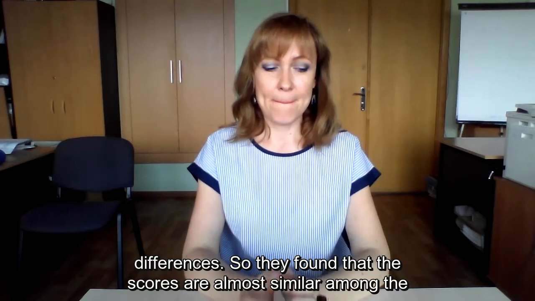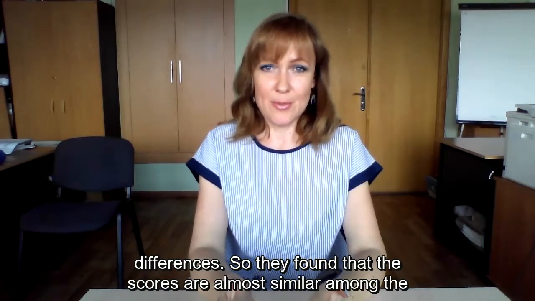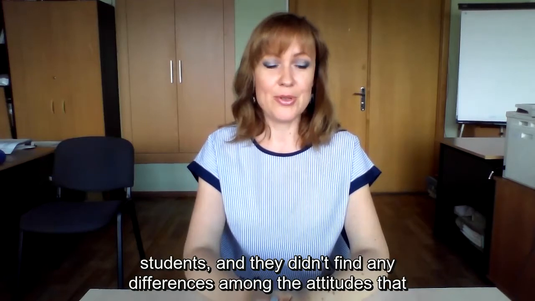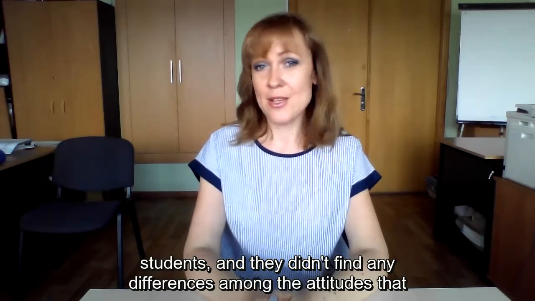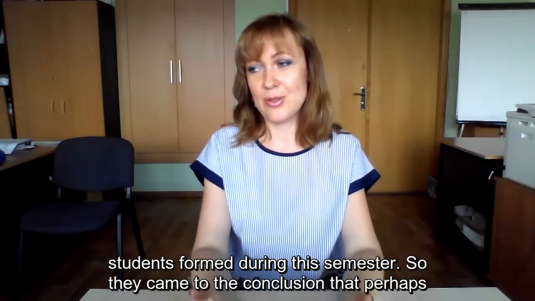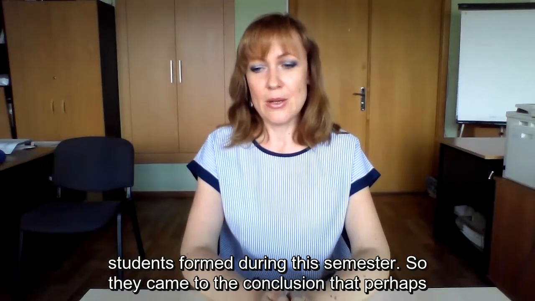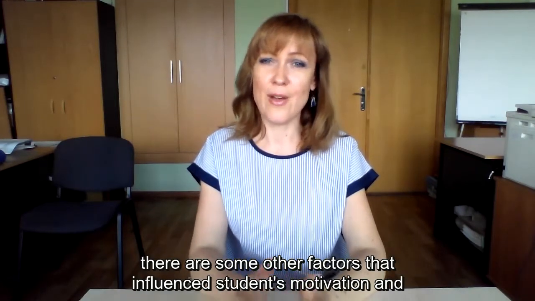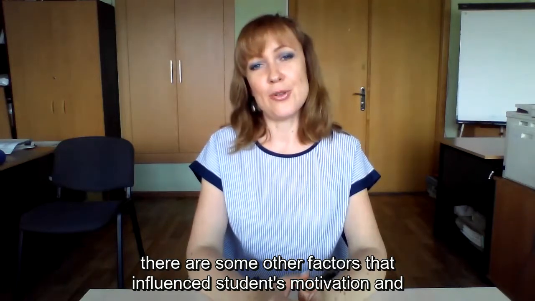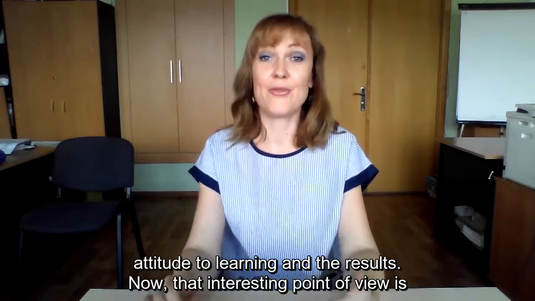They found that the scores were almost similar among the students, and they didn't find any differences in the attitudes that students formed during this semester. So they came to the conclusion that perhaps there are other factors that influence students' motivation and attitude to learning and the results of learning.